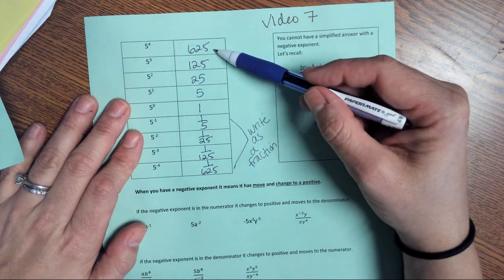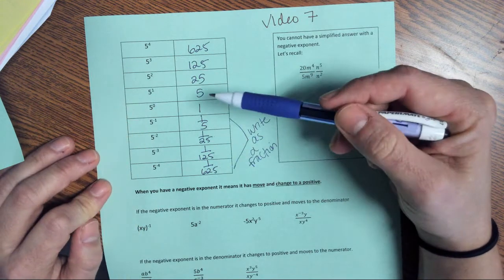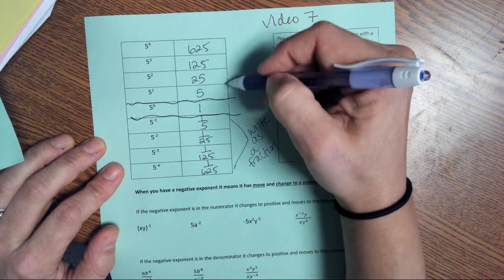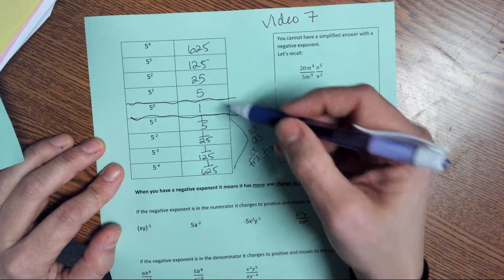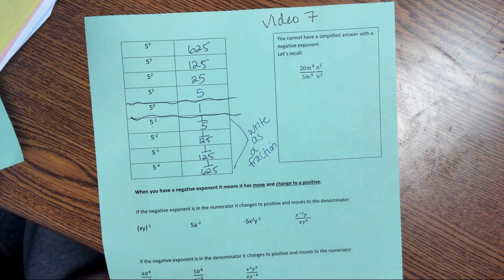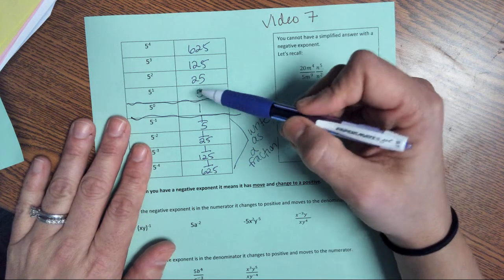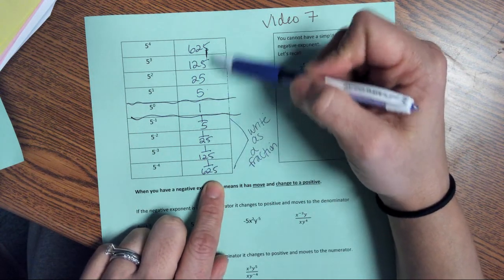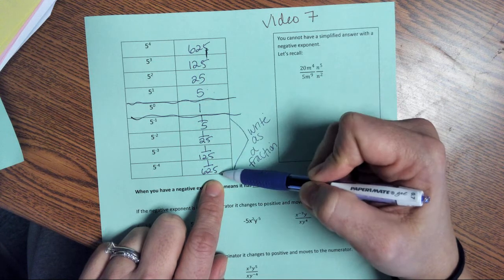Okay, you should have gotten what I've got. I want you to take 30 seconds, talk with your partner. How are the top 4 related to the bottom 4? What do you notice about the top 4 and the bottom 4? Hopefully you notice that the top 4 and bottom 4 have the same numbers. The only difference is the top numbers are whole numbers, but the bottom numbers are written as a fraction.